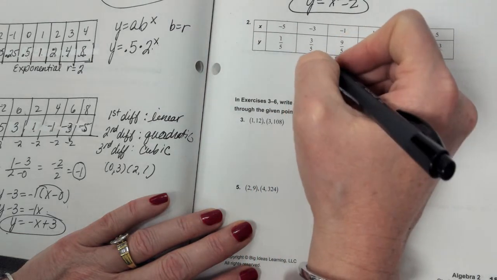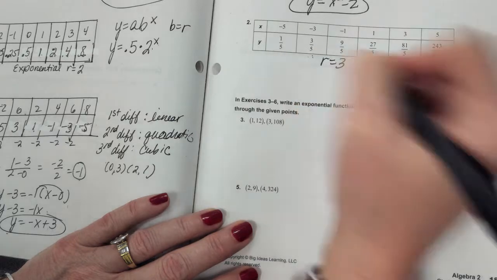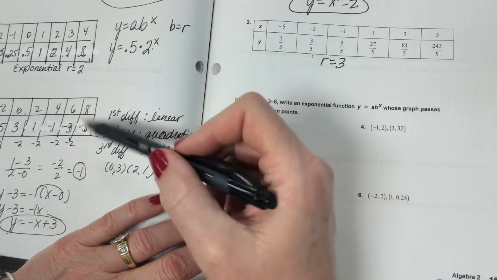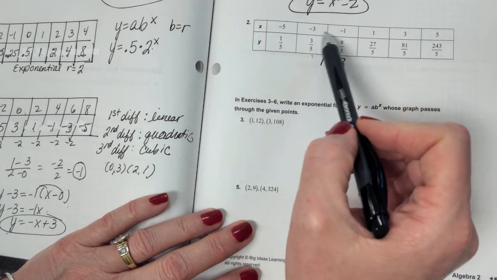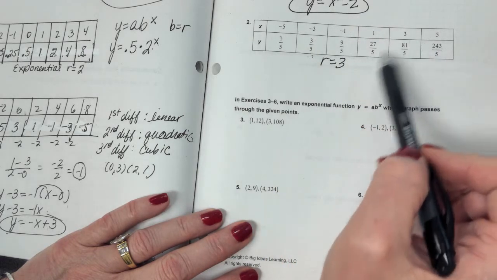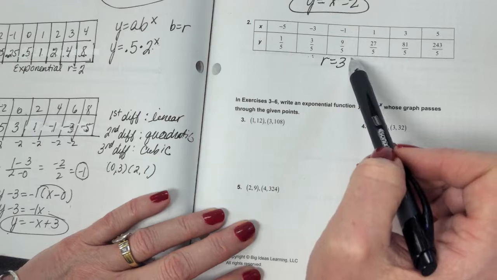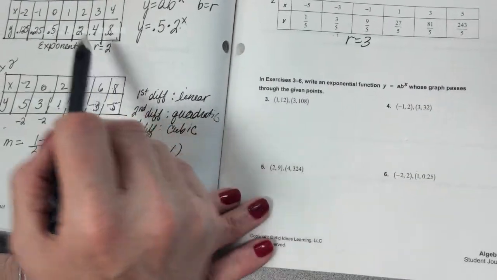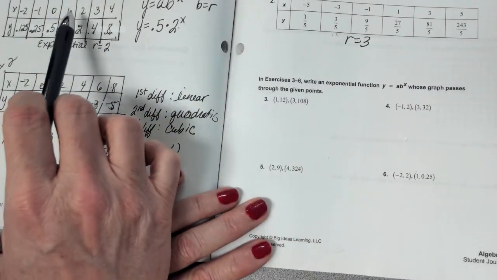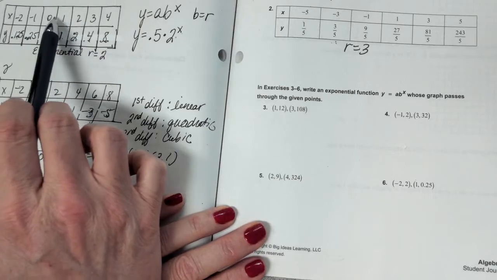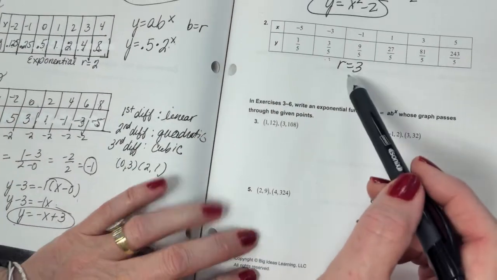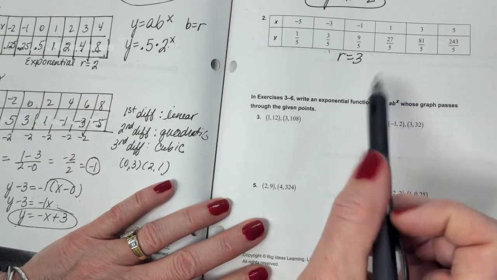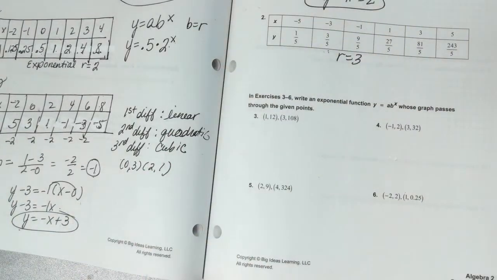So in this case, yes, our ratio is 3. I cannot come up with an equation on my own because these are not going up by 1. So I don't really know what the b value is. R and b are only the same if this is going up by 1. See how here these were going up by 1, but now it's going up by 2 for the x's. So I can't find out what b is. So I'm going to have to put it into the calculator.